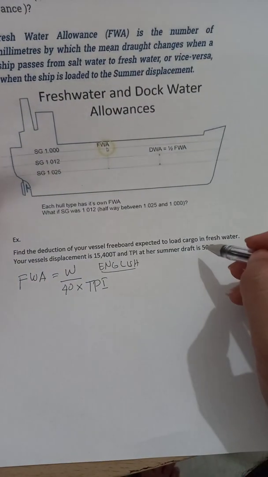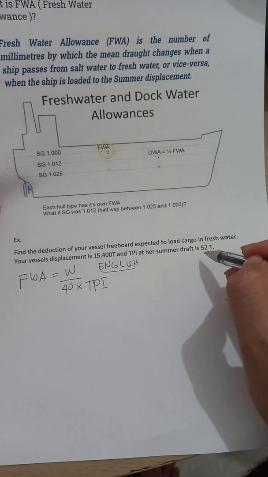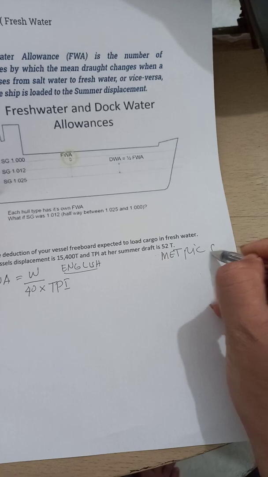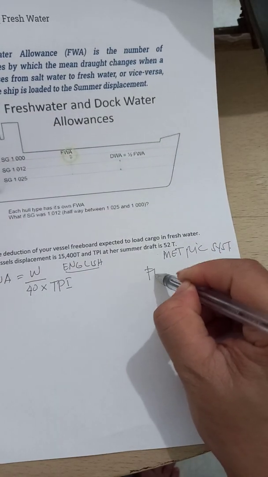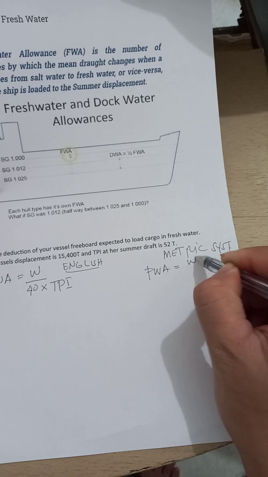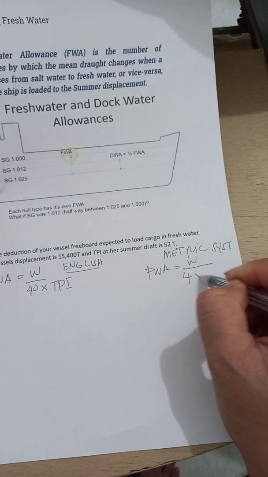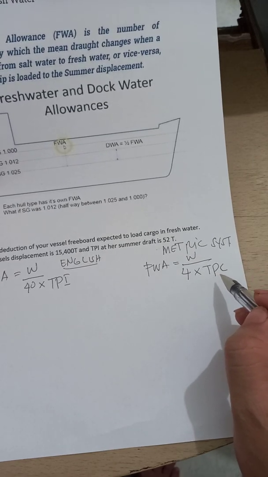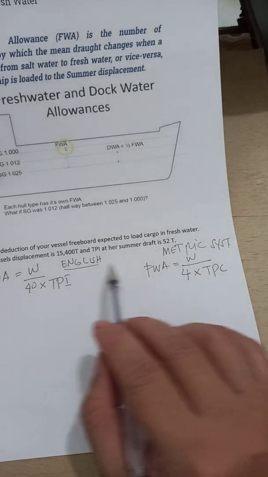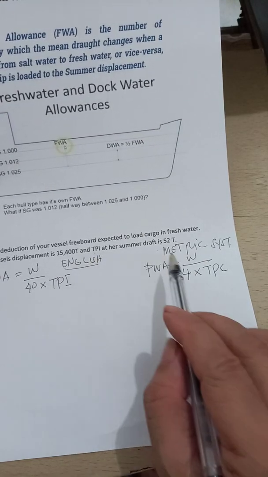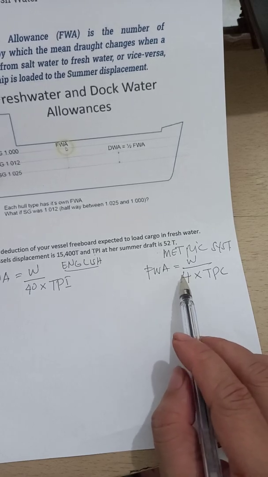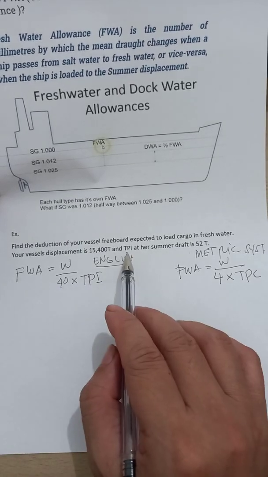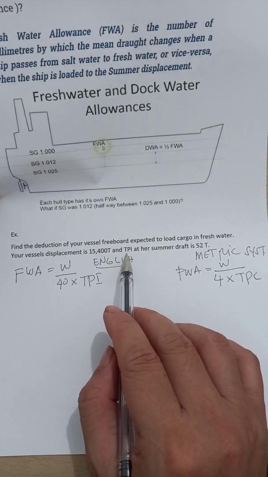Okay, so I will also show you the formula of the metric system. Metric system formula: freshwater allowance equals weight divided by 4 times TPC. Okay, so this is tons per centimeter. So if the given is TPC, then we will use this metric system formula. Again, I will use the English system because the given here is TPI.